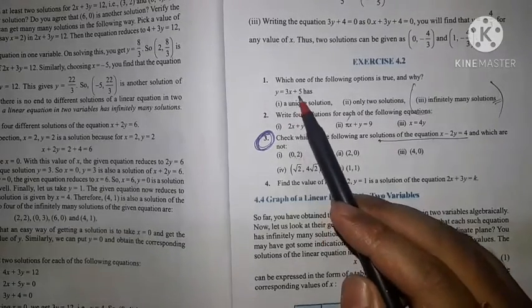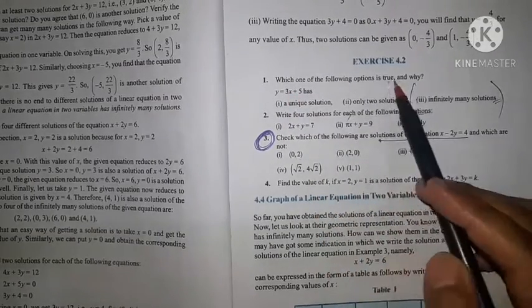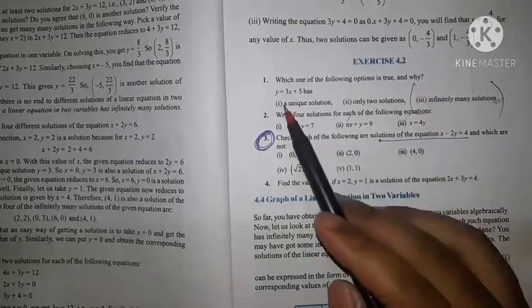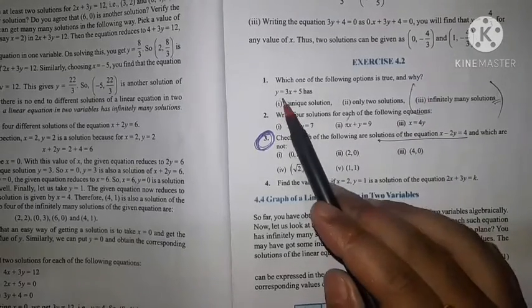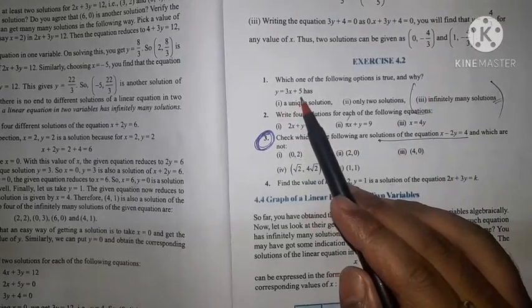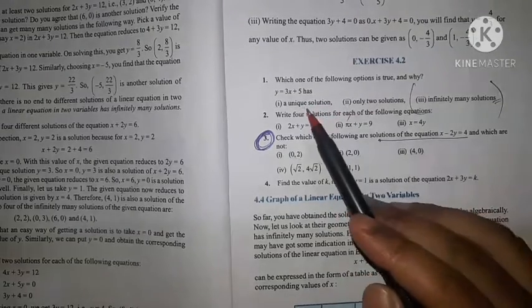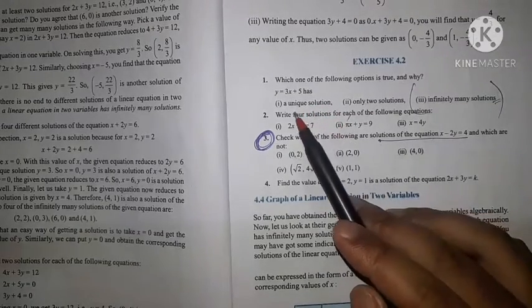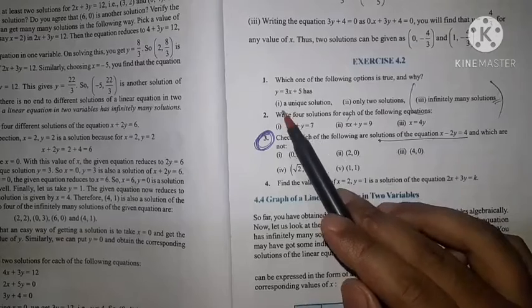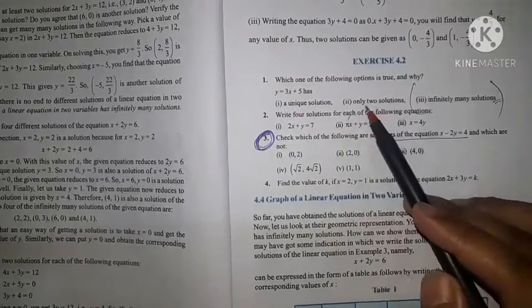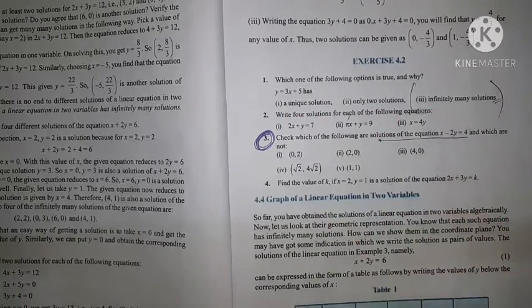So the first question is, which one of the following options is true and why? An equation is given, that is y equals thrice x plus 5. So this is a linear equation in two variables, and we need to choose the correct option, that is, it will have a unique solution, only two solutions, or infinitely many solutions.